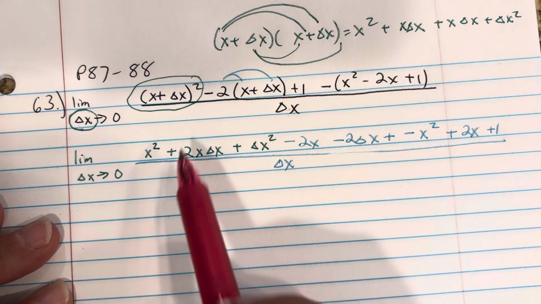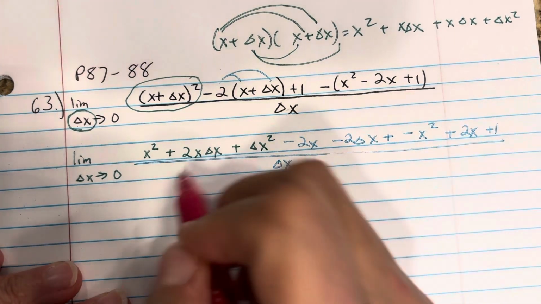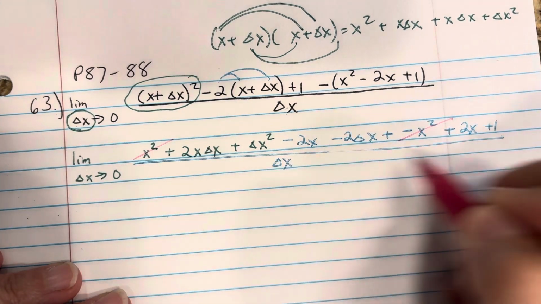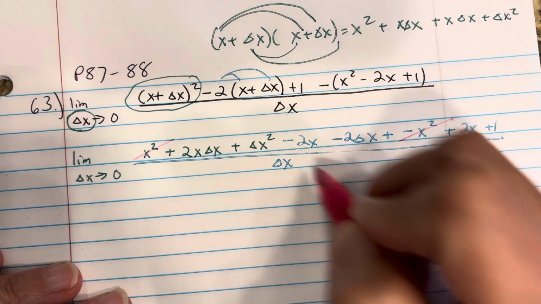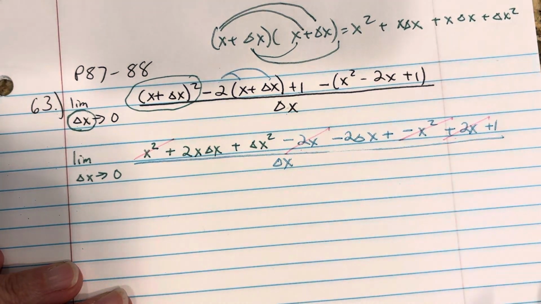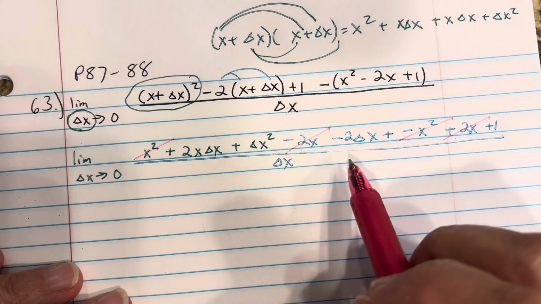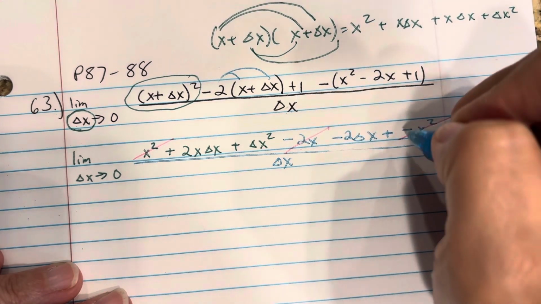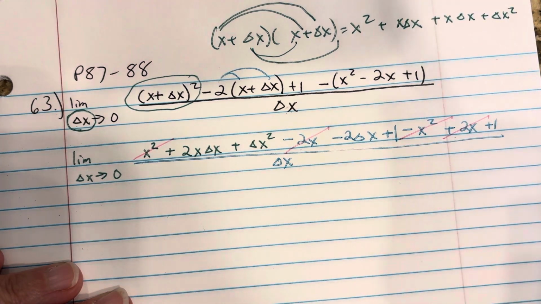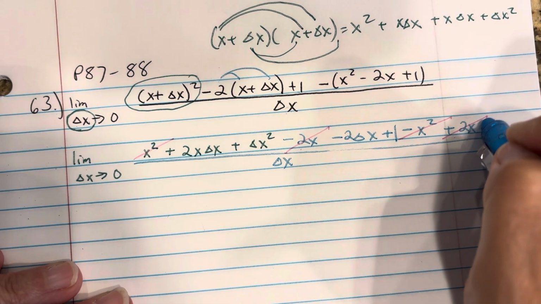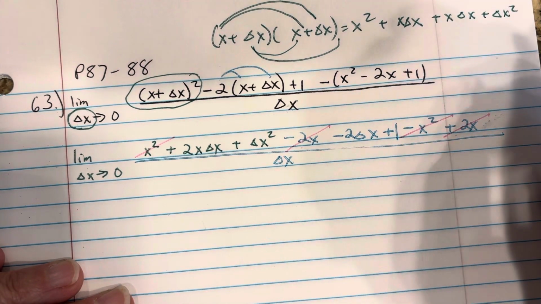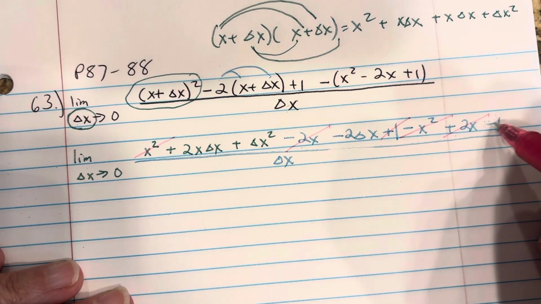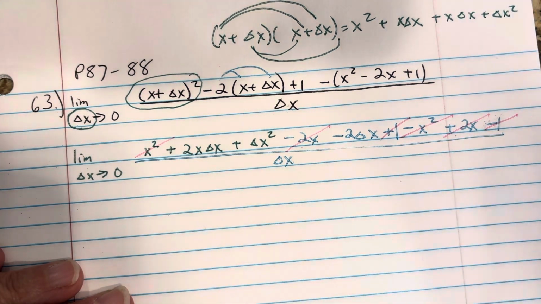Now we're going to examine the terms in this numerator, and I notice I have a positive x squared and a negative x squared. They will subtract off. I have a negative 2x and a positive 2x. They will subtract off. I have, oh, where did the 1 go? Oh, the 1, maybe the pen didn't rewrite it. This 1 right here, we have a positive 1, and I didn't distribute correctly, and a negative 1, and they subtract off.